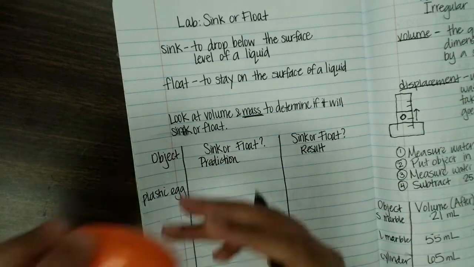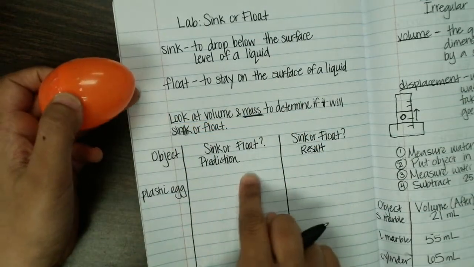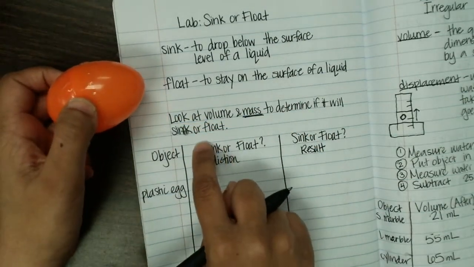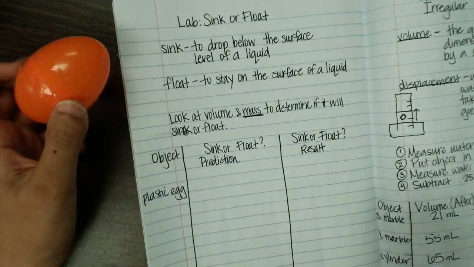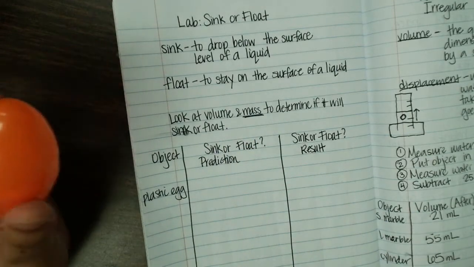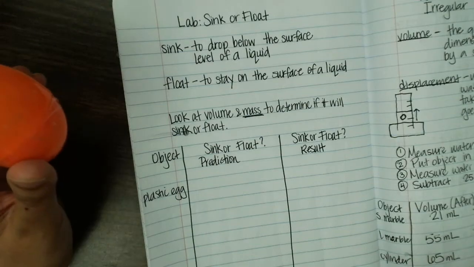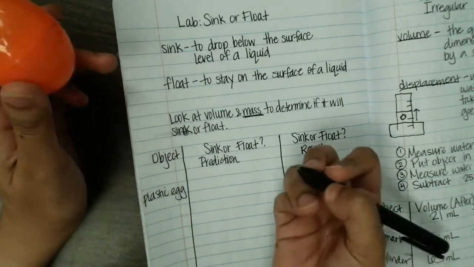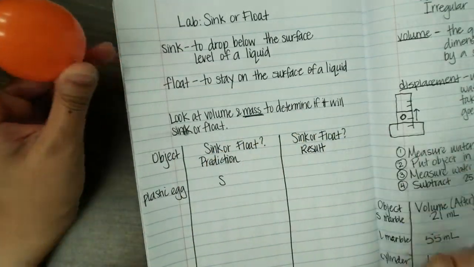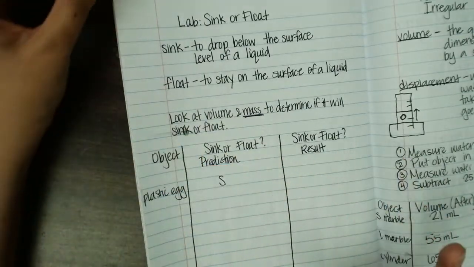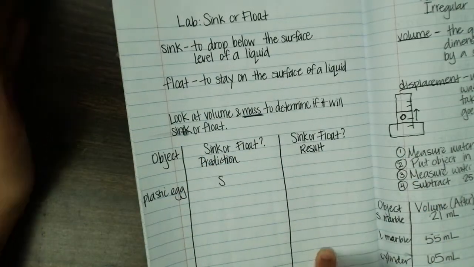So here it is. I want you to write down your prediction, and all you have to write is S or F. You don't even have to write out the whole word. So I'm just going to write my prediction. I think it's going to sink. Okay. We'll do the results later.